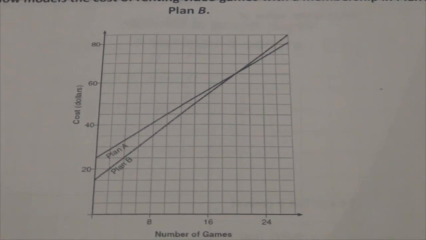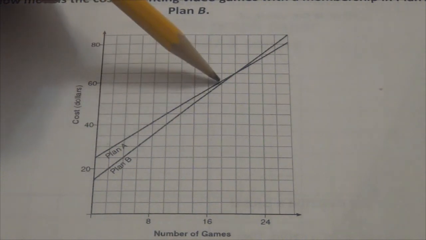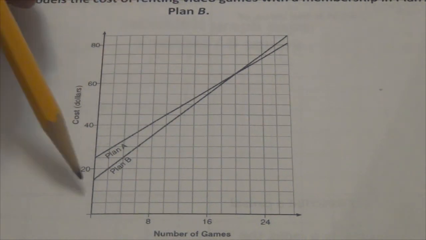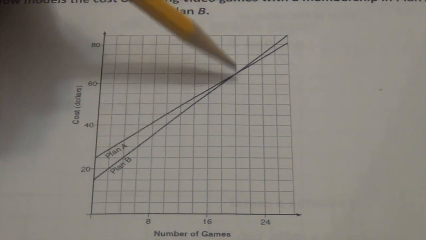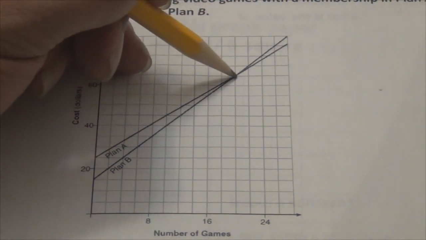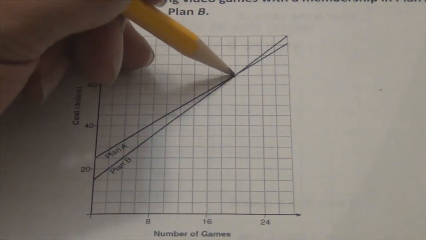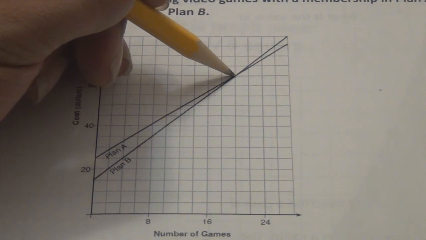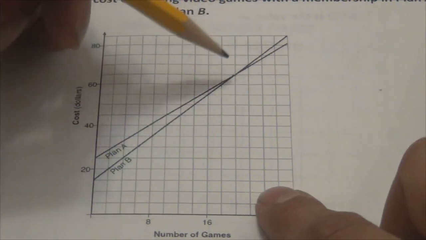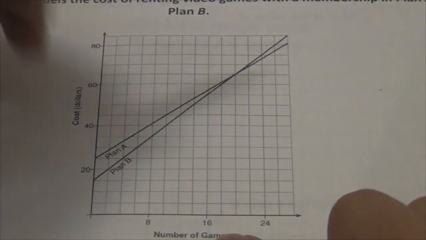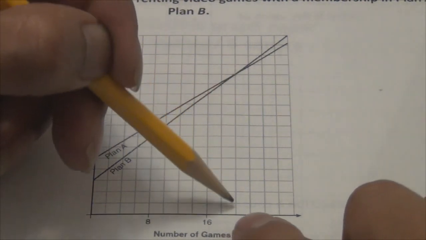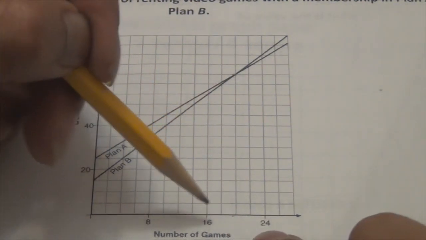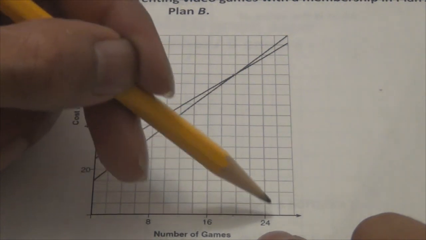Okay, so here you have plan A, and they intersect right here. Plan B, and they intersect right here. That means that at this point, both plans have the same cost. Okay, cost and number of games. So at this point, you have 16, 18, 20, 22, 24.